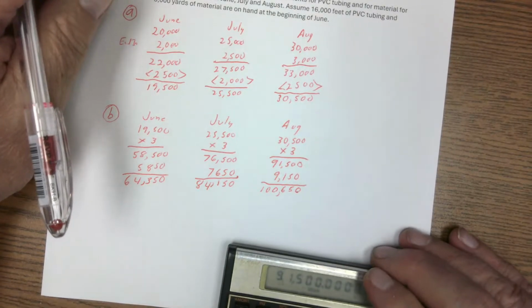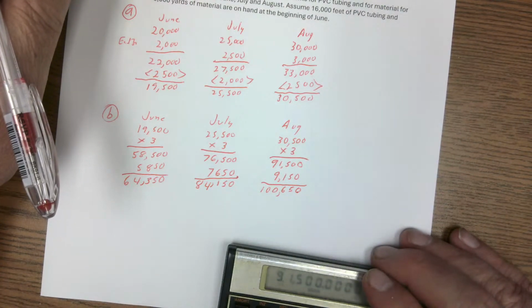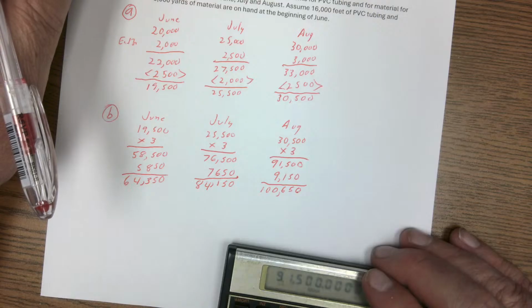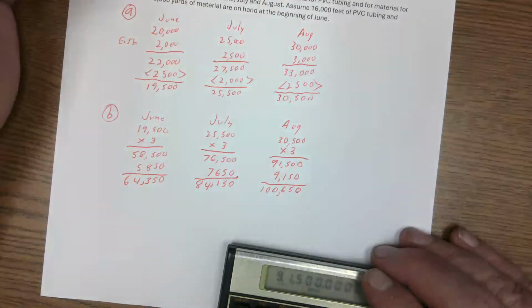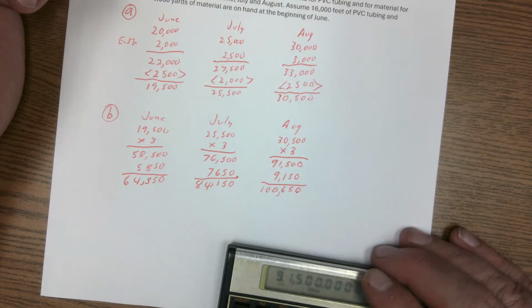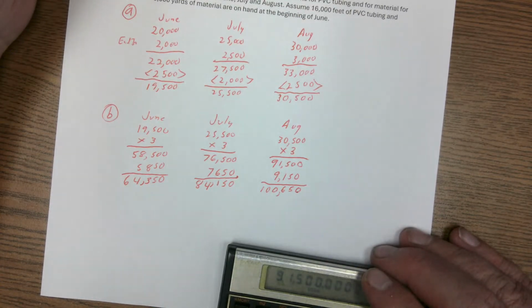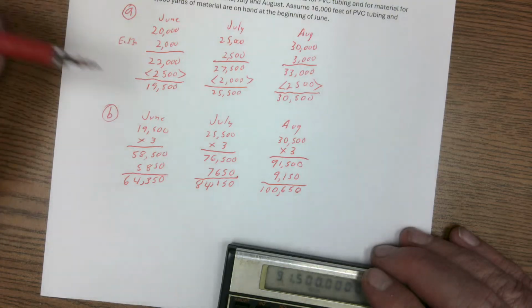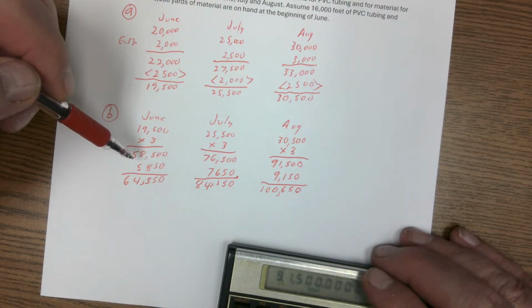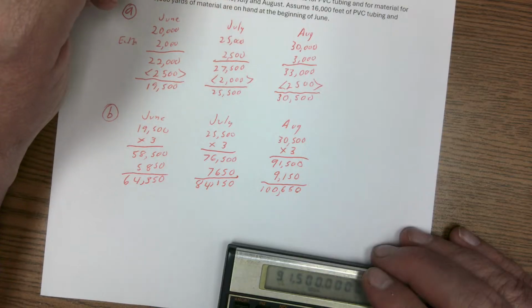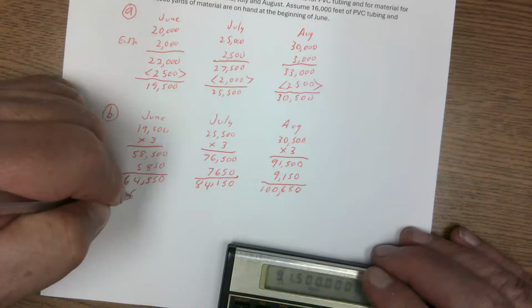And then we need to subtract our beginning inventory and assume 16,000 feet. Oh, let's see. Did I get that wrong for material? We need 8 feet of PVC. So I'm actually doing materials here. That's fine. So we've got 6,000 yards of materials.